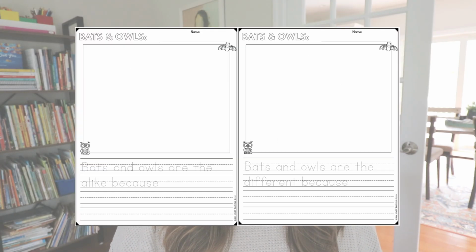And then as with all of my monthly writing units, we have differentiated pages here, some where students can go ahead and trace and then complete the sentence stem. So I would have them do both of these pages. Bats and owls are alike because, and bats and owls are different because.